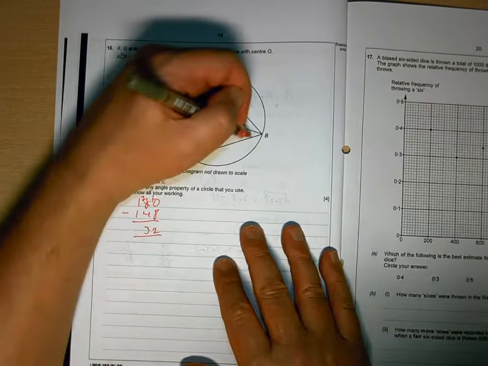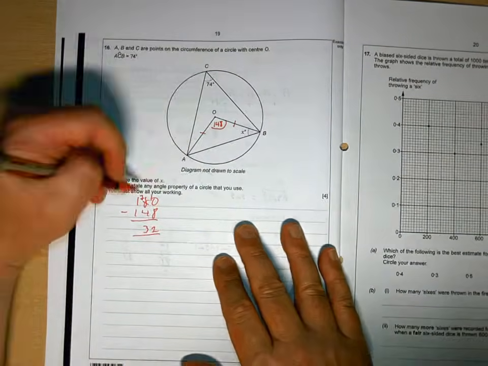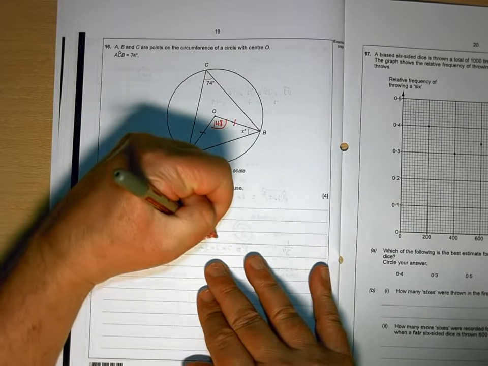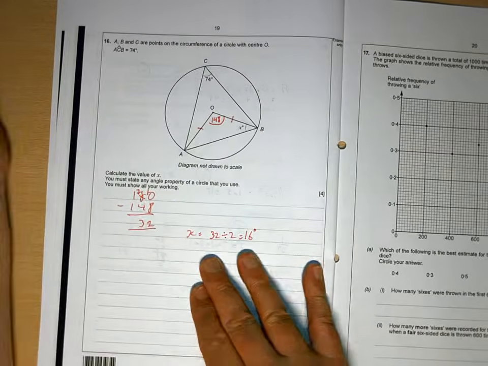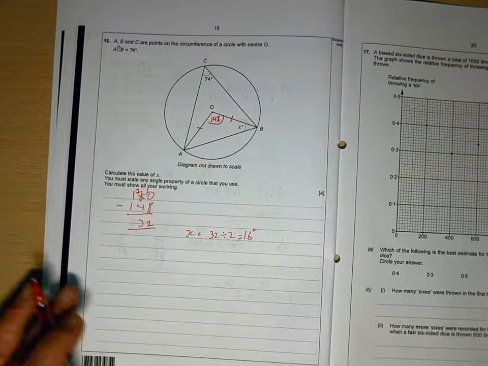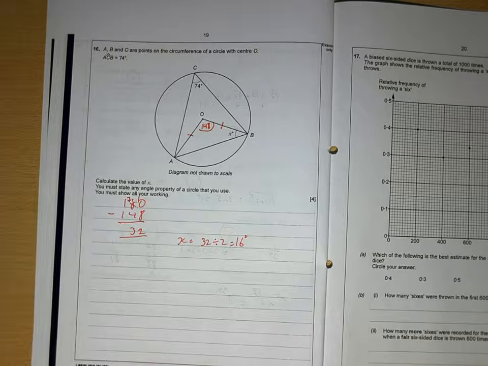Those two have to add up to 32. So x is 32 divided by 2, which is 16 degrees. If you haven't done circle theorems, don't sweat on that.